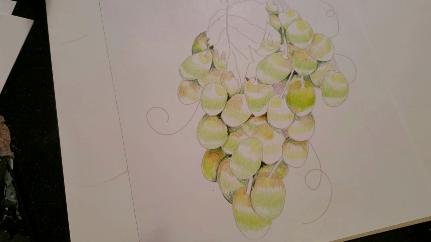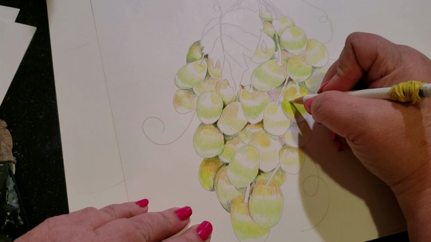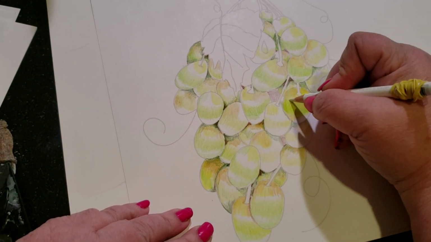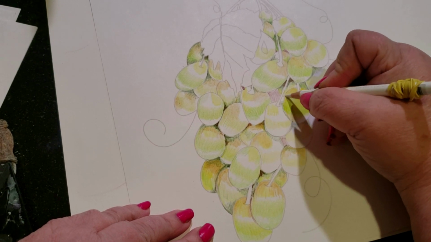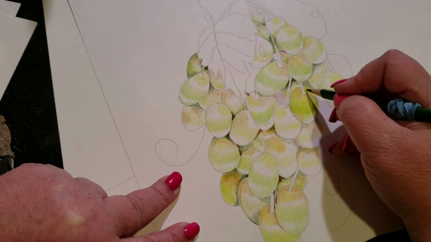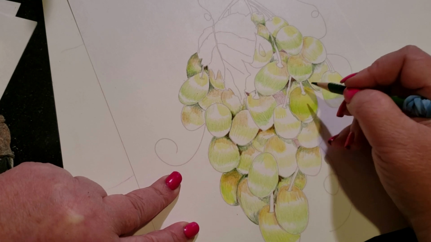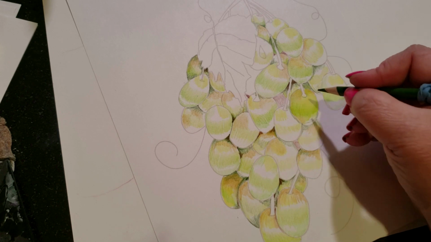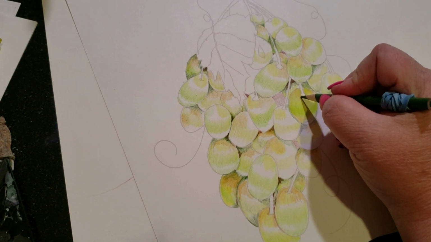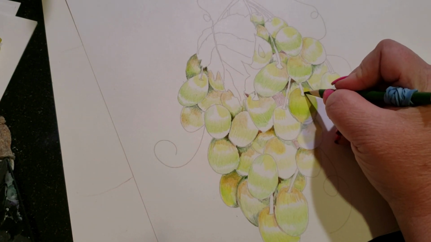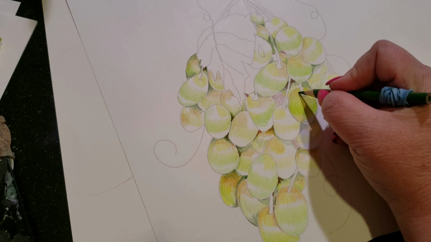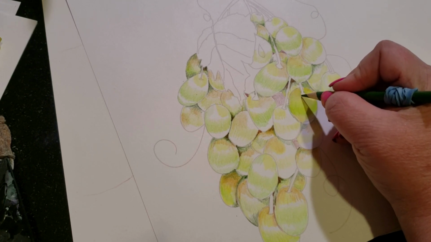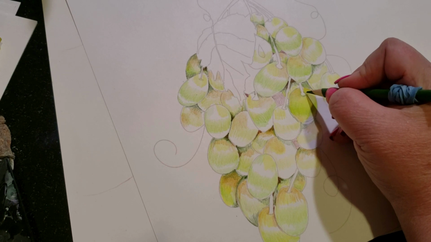And now for the first time I'm bringing in white to blend up some of these colors. Now the grape goes in slightly with the stem, so that's why I'm making it slightly darker going around the stem. Remember, we did pits and holes. Anything going in, you're going to make darker.